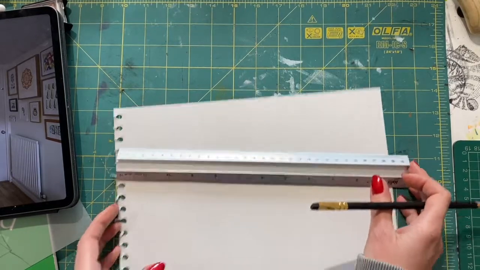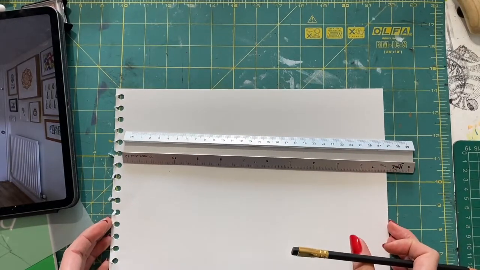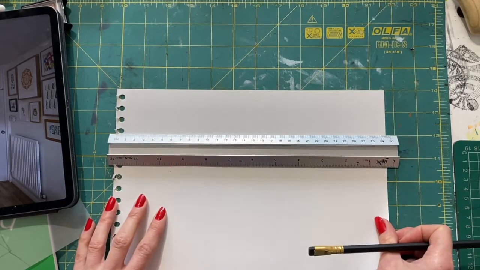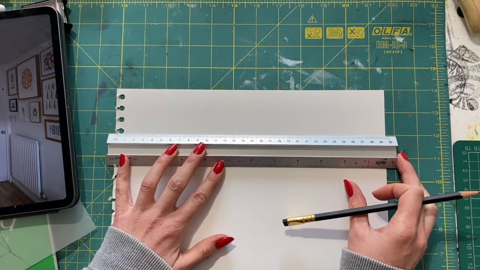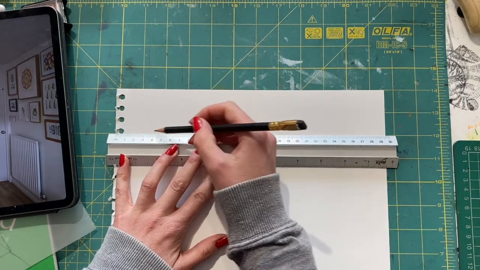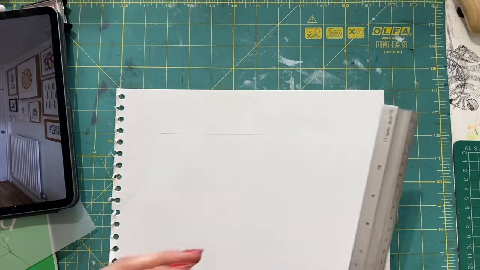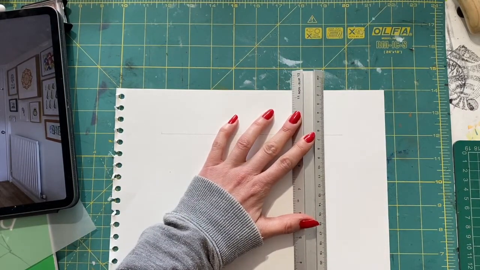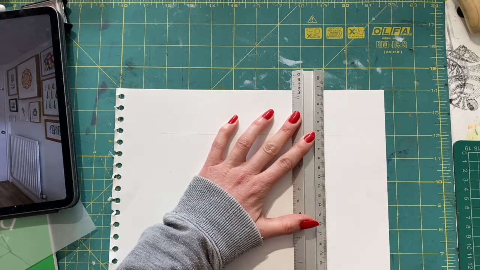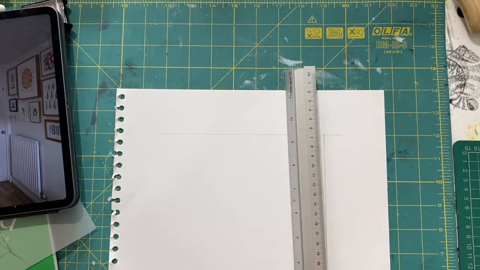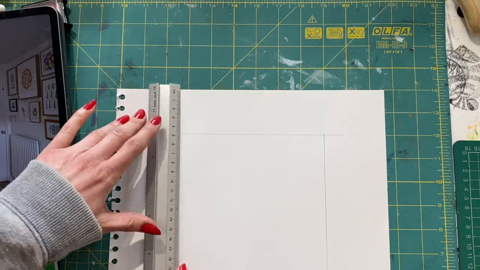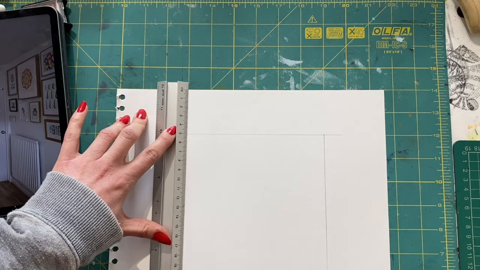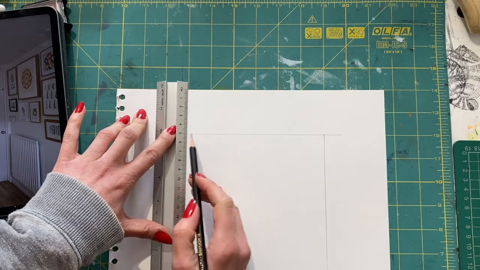Now you can use a T-square, or I've got a cutting mat here. I'm just going to line my ruler up with the lines of the cutting mat. Okay, now if you want your perspective to be accurate, then being accurate with your lines will help. If you just want to get a gist and a general sense, then slightly less accurate lines will give you a general sense, but they won't be completely accurate.